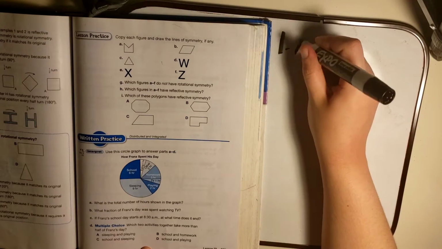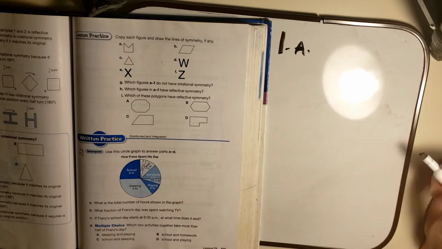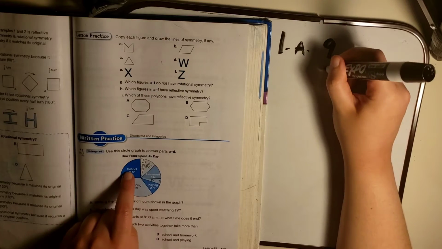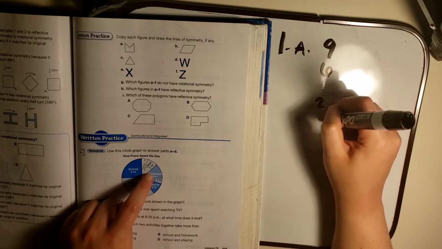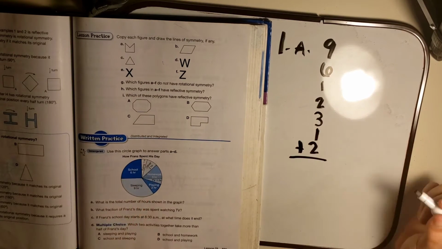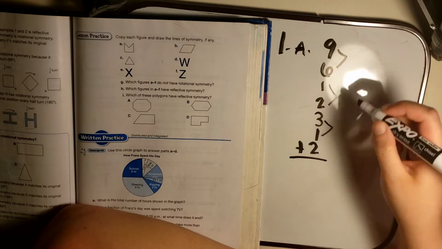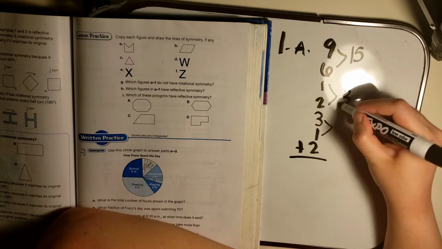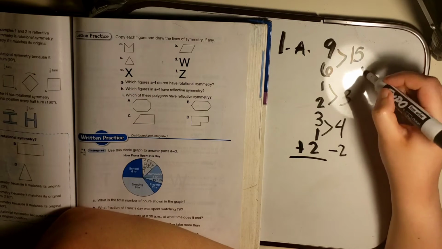Alright. So 1A asks, what is the total number of hours shown in the graph? So we're just going to add up all of these hours. We have 9, 6, 1, 2, 3, 1, and 2. Just going to add all those up. Now I'm just going to do what I normally do. 9 plus 6 is 15. 2 plus 1 is 3. 3 plus 1 is 4. And that 2 just keeps going.